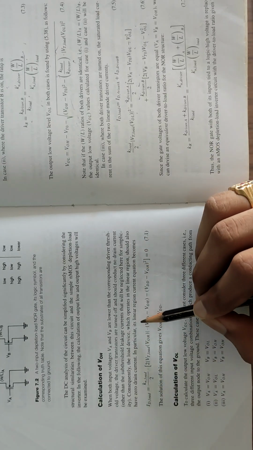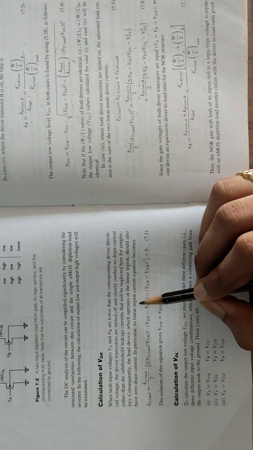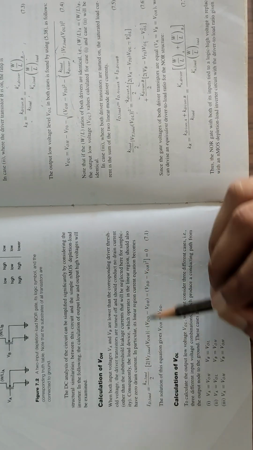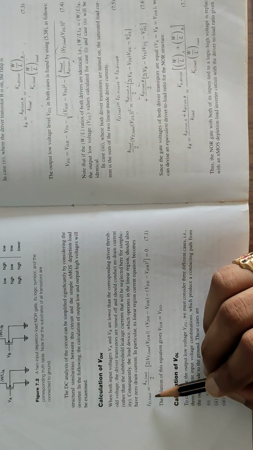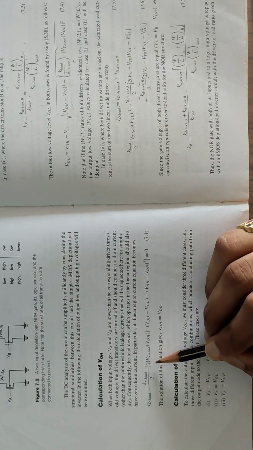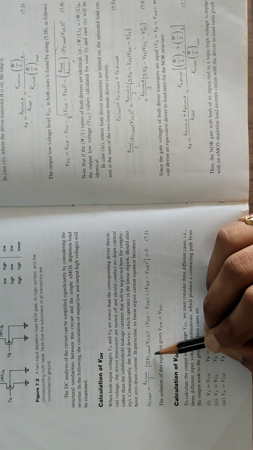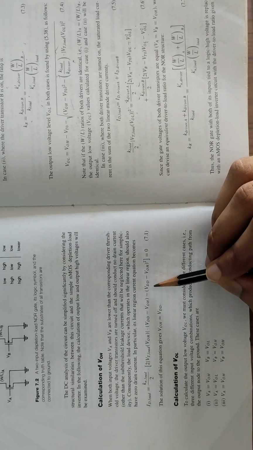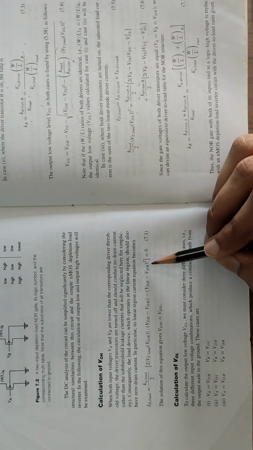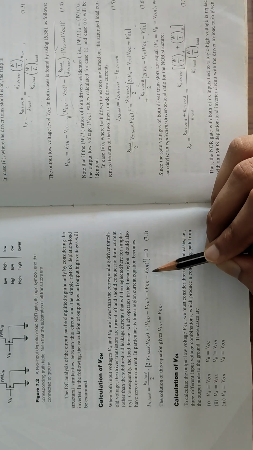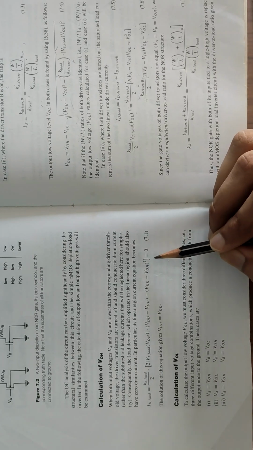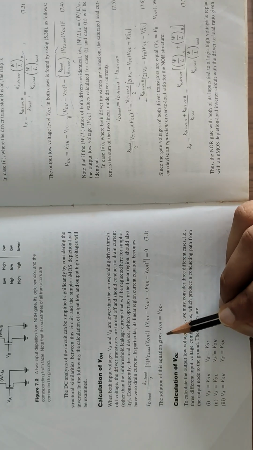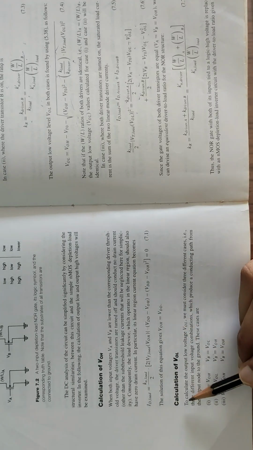In particular, its linear region current equation becomes ID load equal to Kn load by 2 into mod VT load into (VOH minus VDD) minus (VOH minus VDD) square equal to 0. The solution of this equation gives VOH equal to VDD.